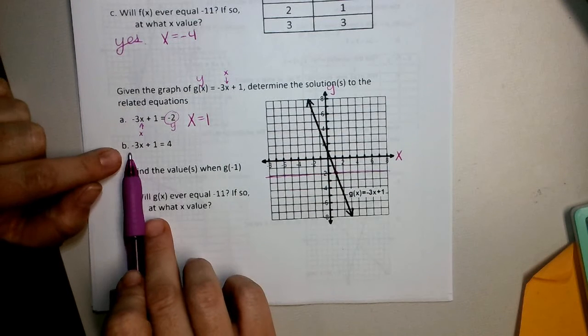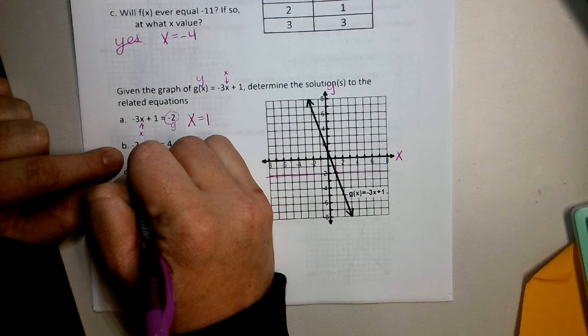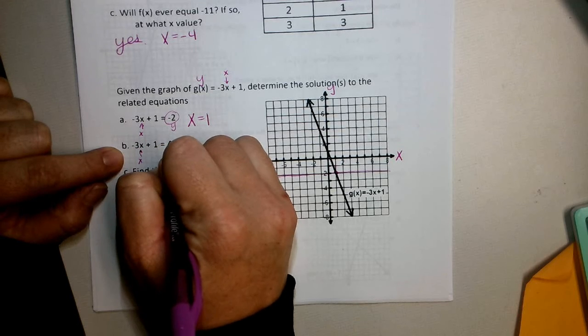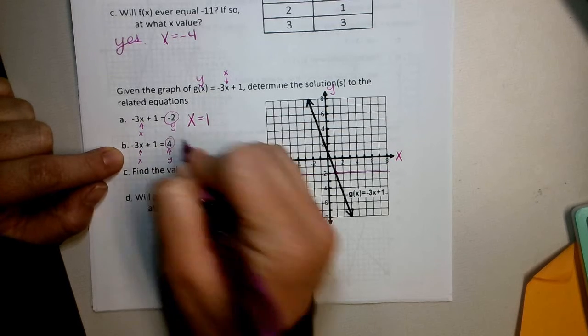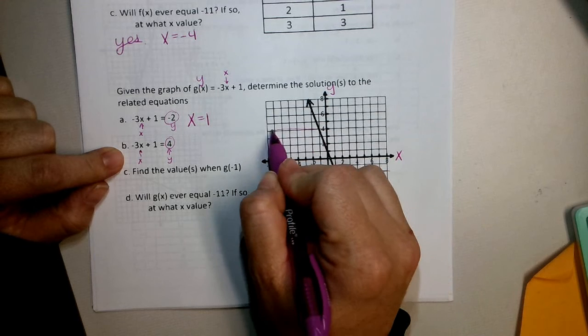Then it says -3x plus 1 equals 4. So again, this is my x. This is my y. So I'm looking for where it's a height of 4. So here it's a height of 4.